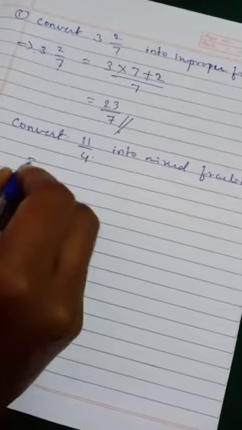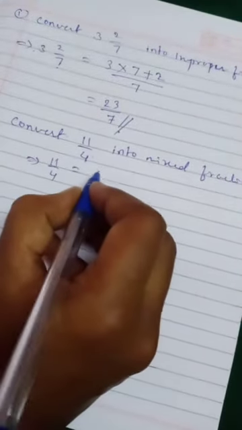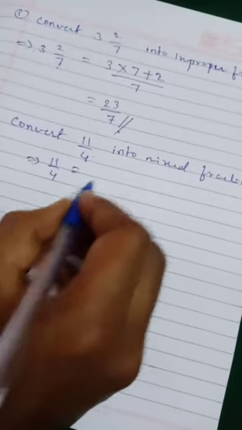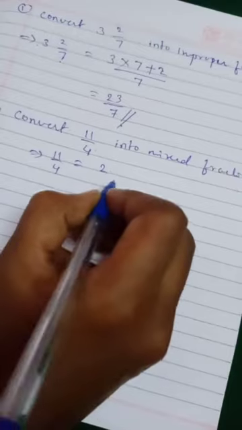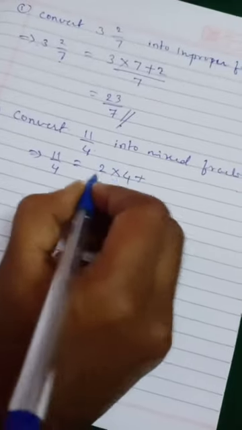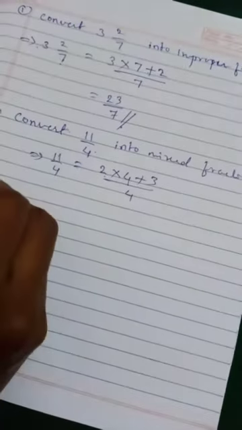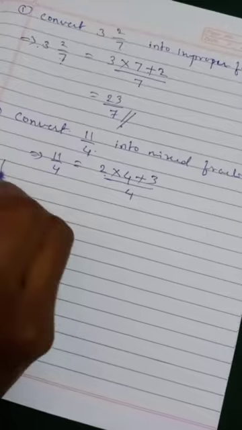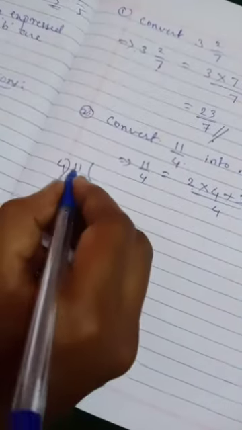So if you divide 11 by 4, 4 2s are 8 plus 3 is 11.